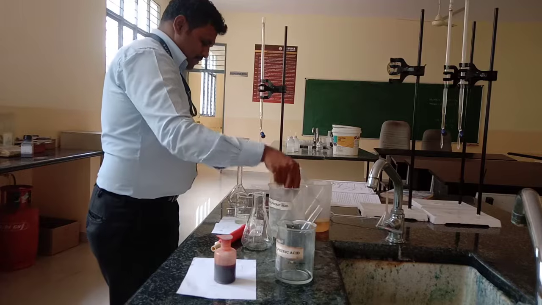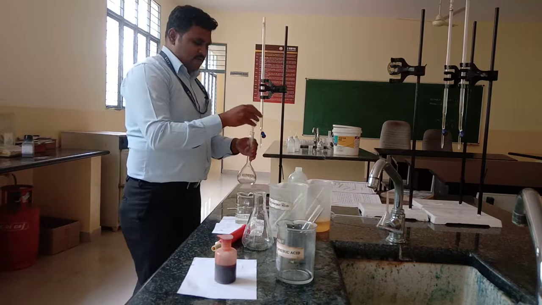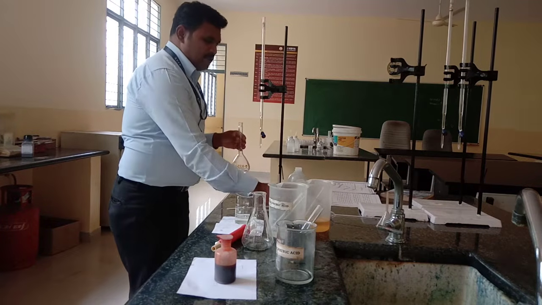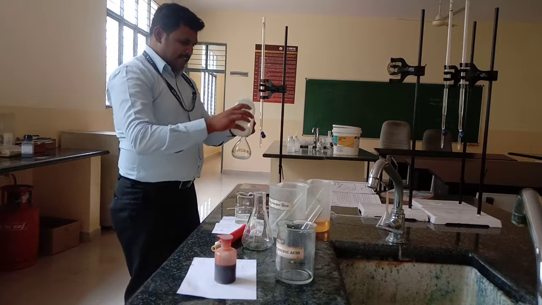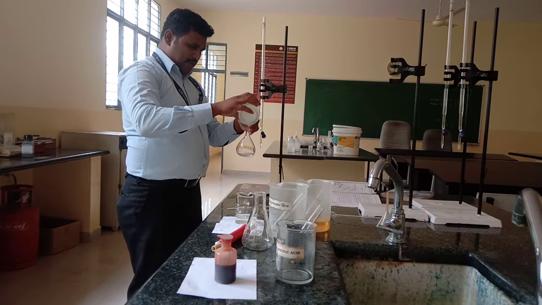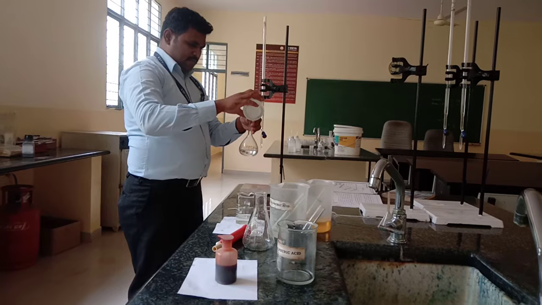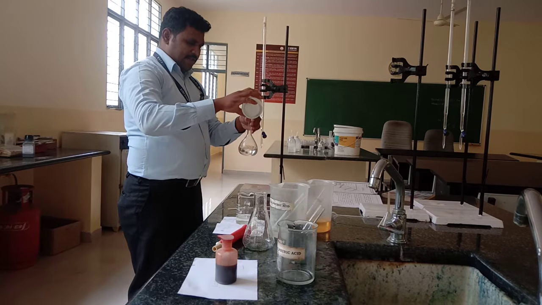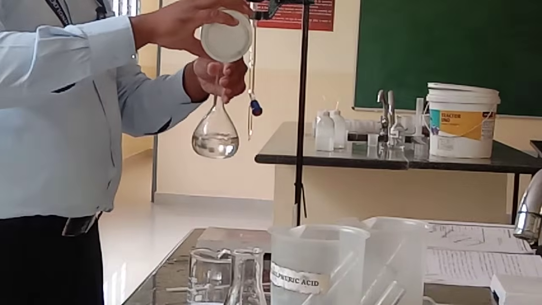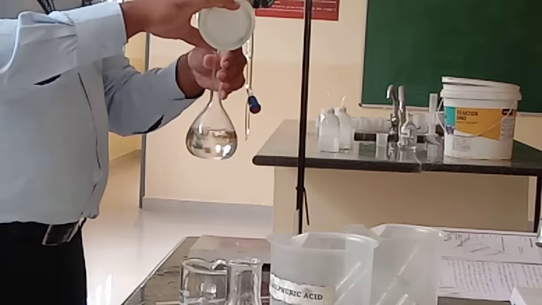After that, add DM water. It is demineralized water, also called distilled water. Make up to the mark and shake well for uniform concentration. Add up to the bulk portion using a polythene water bottle.